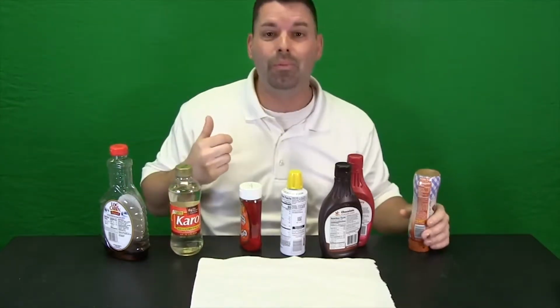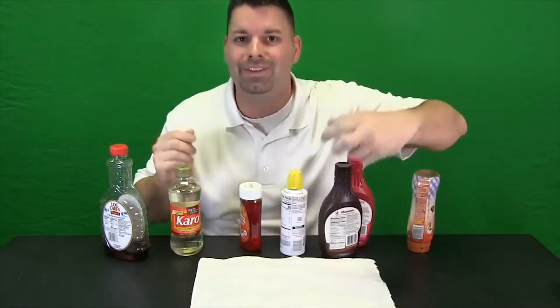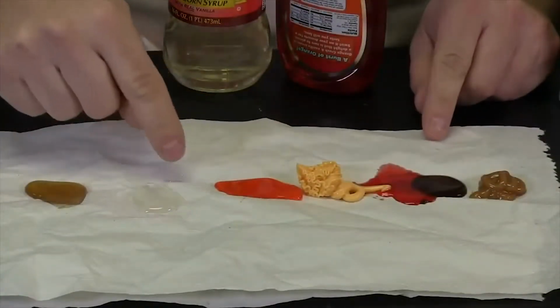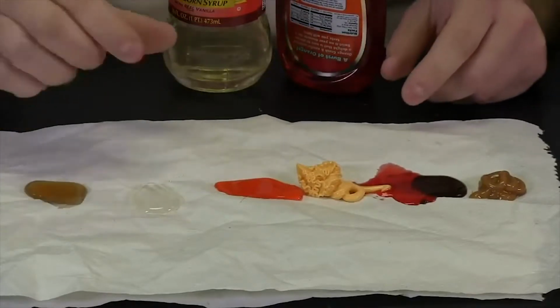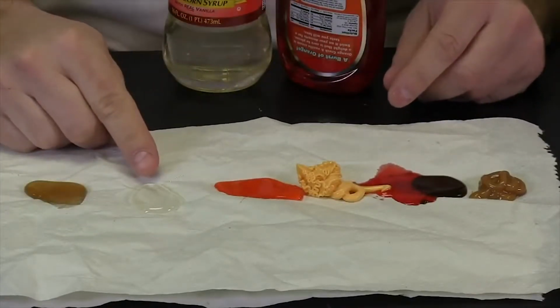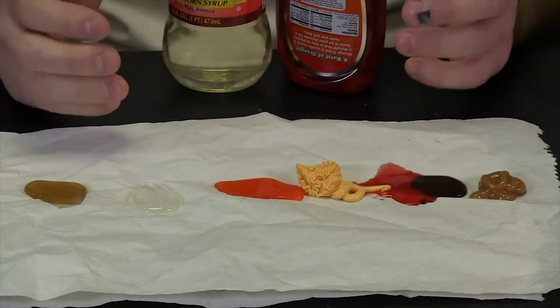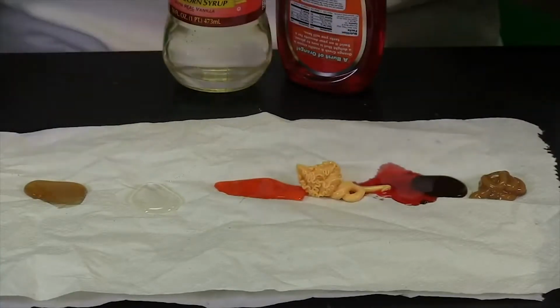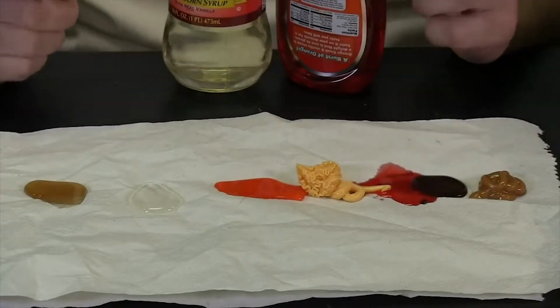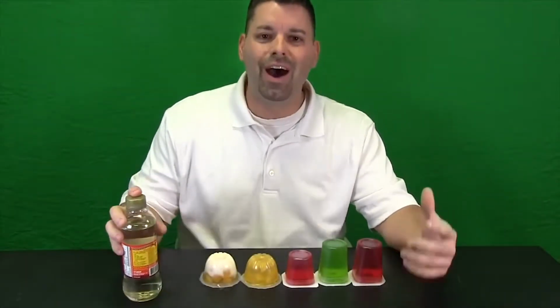So I think it's time to open them up, squeeze a little bit out, and see what their thickness is like. So if we look at all of these, I like how this Karo syrup is really holding its shape. I think it's going to be perfect for thickness. It's just clear. So now we need to figure out how we can make it so that we can actually see it. And I think what we need to do is add some food coloring. So we've decided on the Karo syrup for our hot liquid rock.